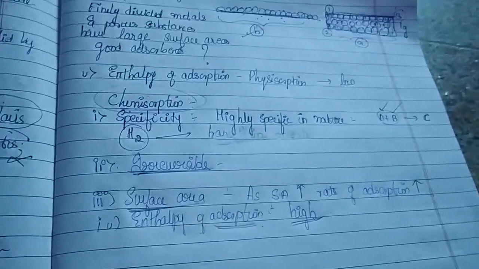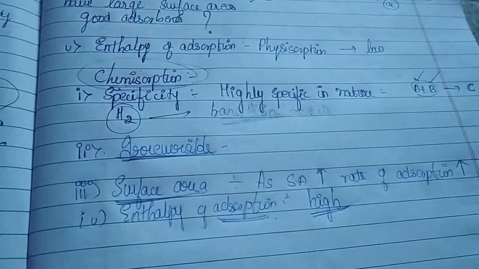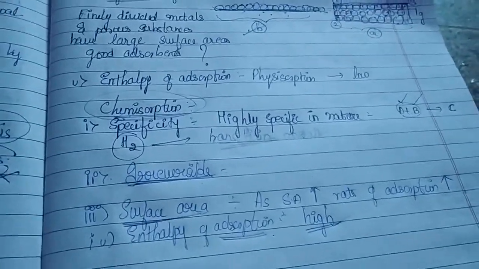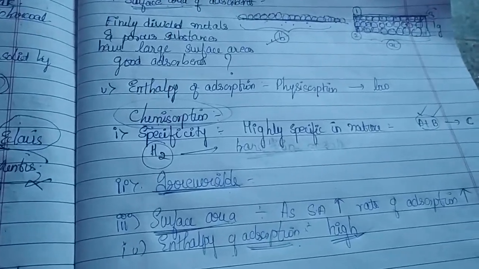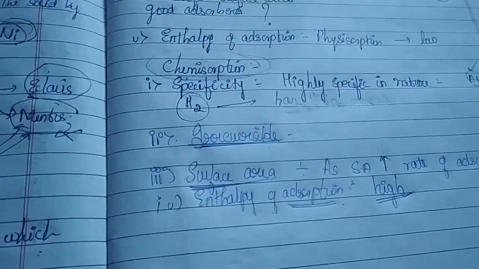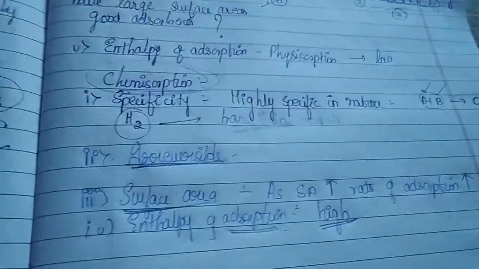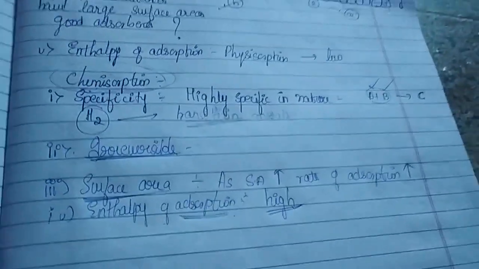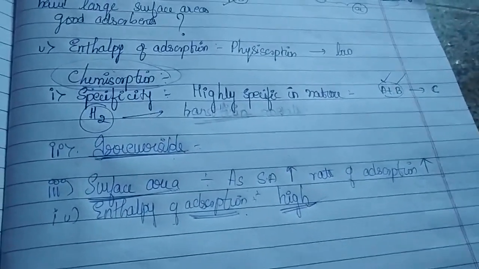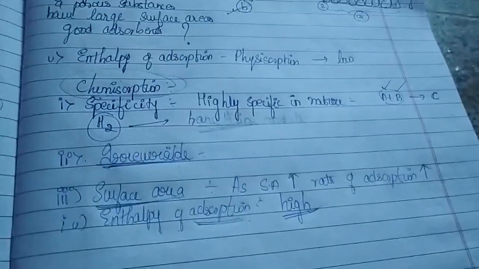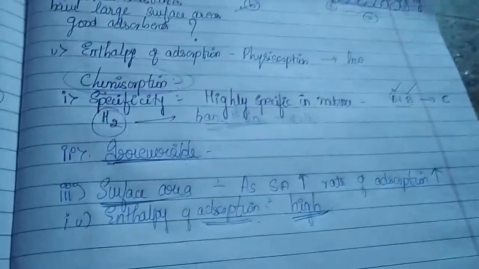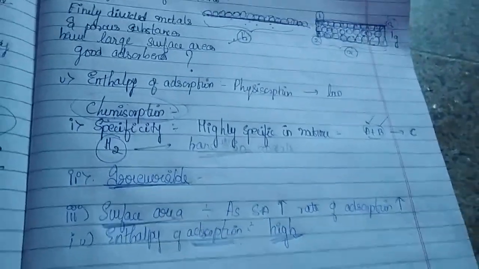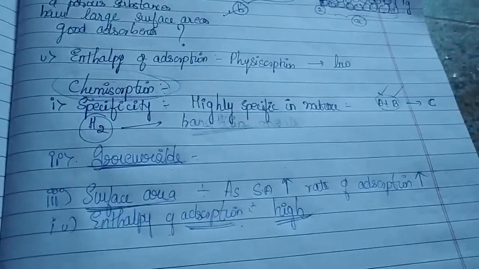So these are the important characteristics of chemical adsorption and physical adsorption. But the major important characteristic existing in both is the surface area of the adsorbent. As the surface area increases, the extent of adsorption also increases. So these were the two important types of adsorption and some of their important characteristics which make us distinguish what type of adsorption is taking place, whether physical adsorption or chemical adsorption.